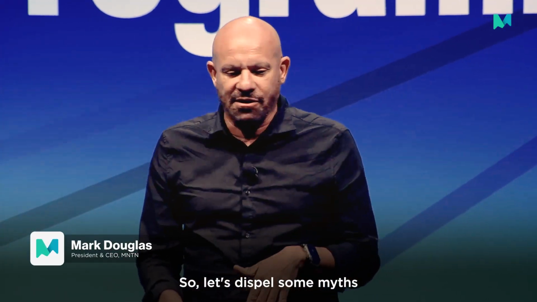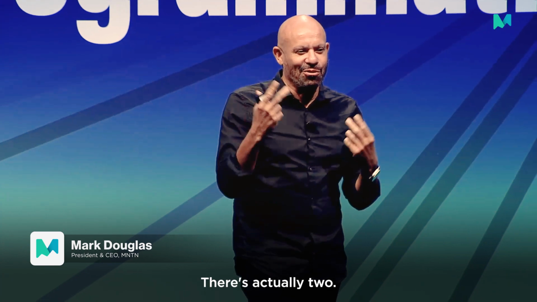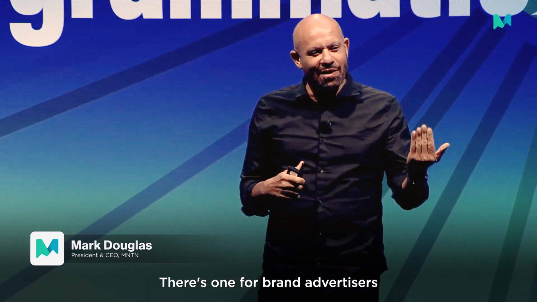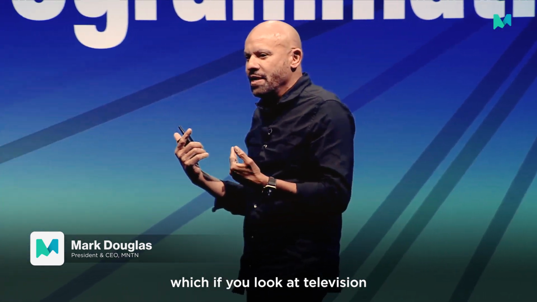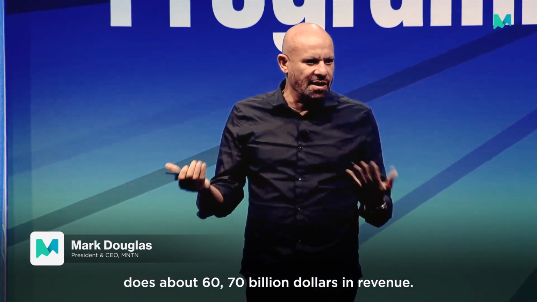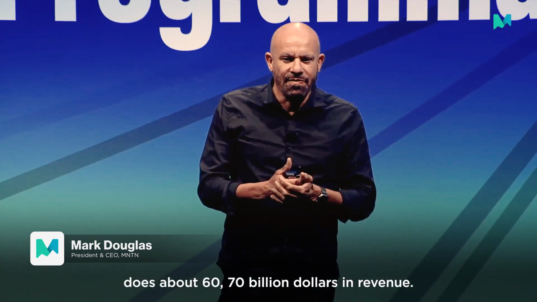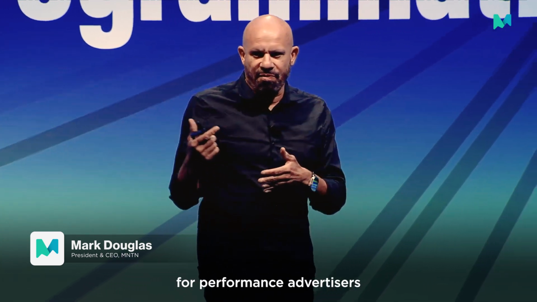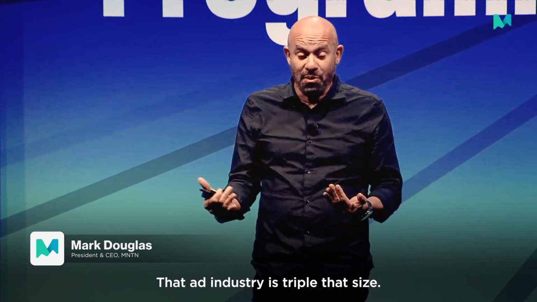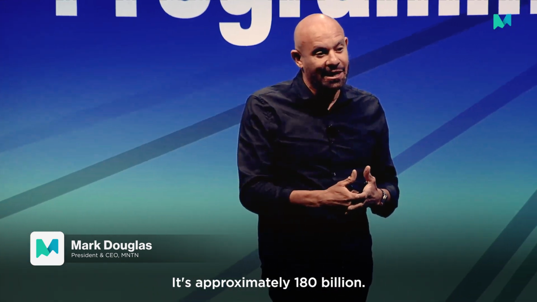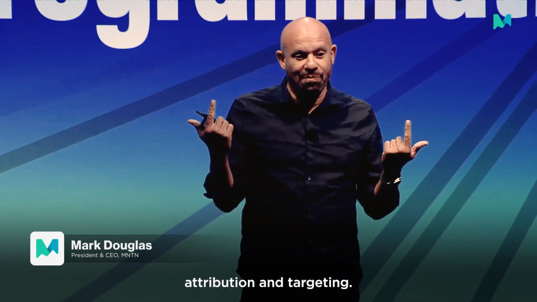So let's dispel some myths. I think everyone thinks there's one ad industry. There's actually two. There's one for brand advertisers, which if you look at television in the US does about $60, $70 billion in revenue. And then there's another one for performance advertisers, direct response. That ad industry is triple that size, approximately 180 billion. The difference is attribution and targeting.